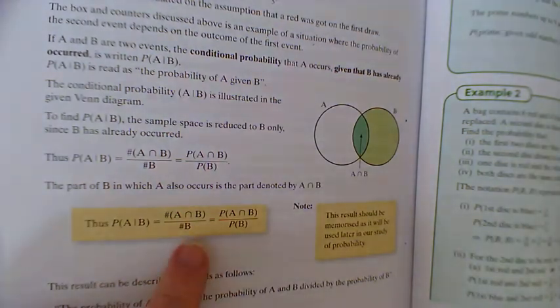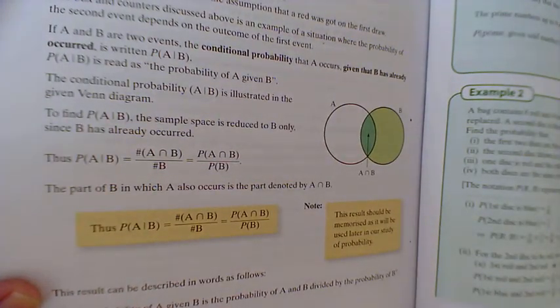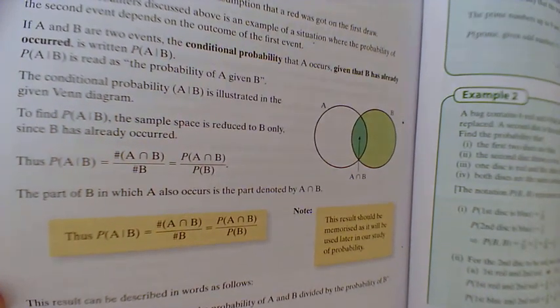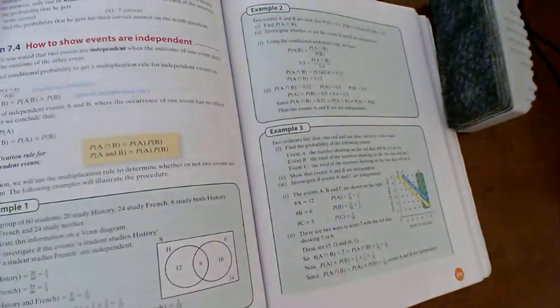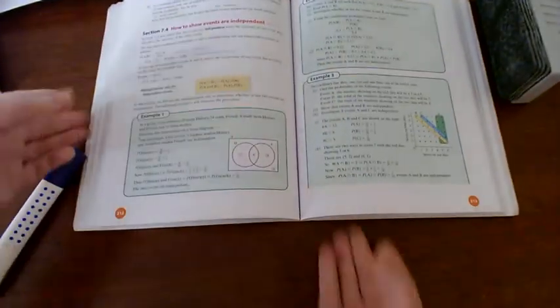So this is going to be important. If you want to take that down again, that will help you. And then up here they showed you how to rearrange, and we're going to do that in one of the questions. So that's conditional probability. I'll get rid of this book as well. Example 2.